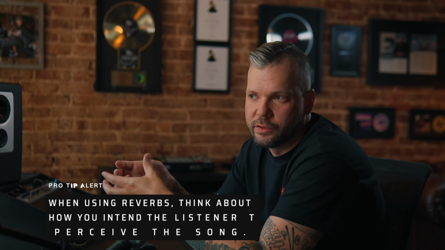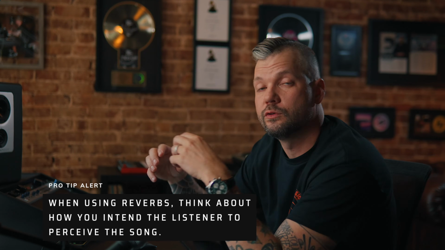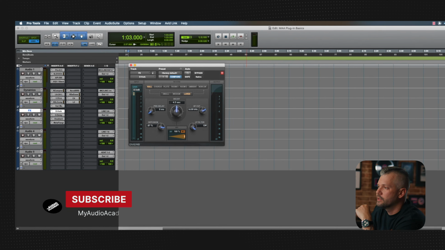With all these reverb emulations, we typically have options. What we have to think about is how we intend the listener to hear or perceive what we're doing. Do we want it to feel like the vocals are way far away underwater, or do we want it to feel like they're right here with it? How we use reverb, especially if we're having a flat recording, is what's going to dictate a lot of that. As we look in plugins, here I've pulled up the Deverb.